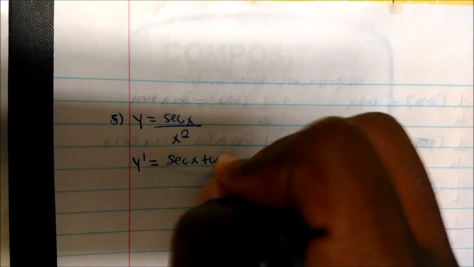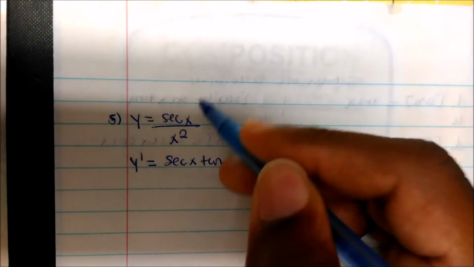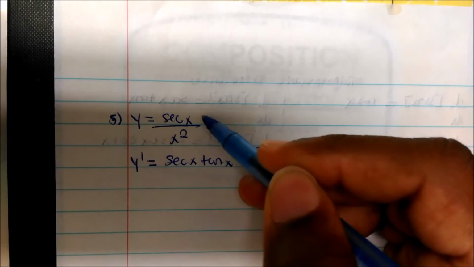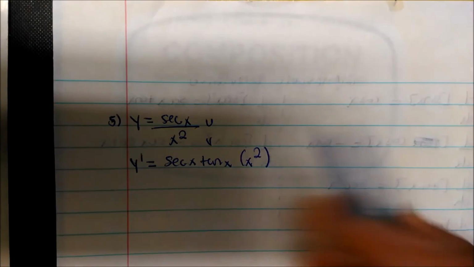Let's look at another one. Y is equal to secant of x over x squared. So again, this is now a difference, and so y prime will be, well, the derivative of secant of x is just secant of x, tangent of x, right? Multiplied by pure old x squared, because that's what the formula says. Derivative of the first one times plain old v, right? We could call this u, call this v, right?